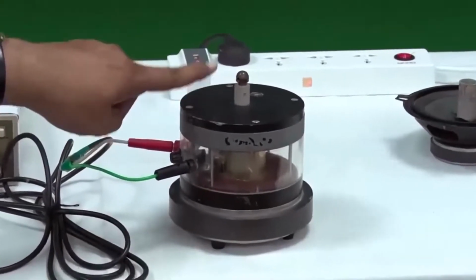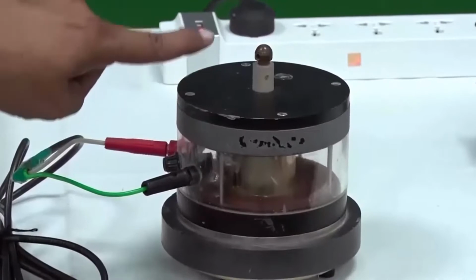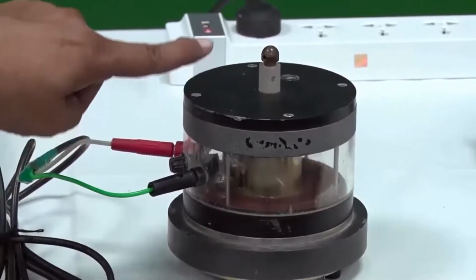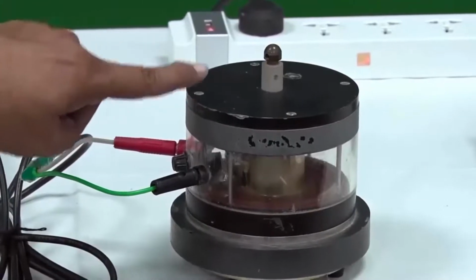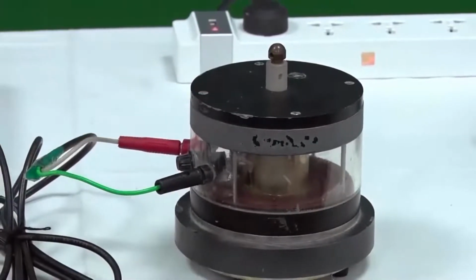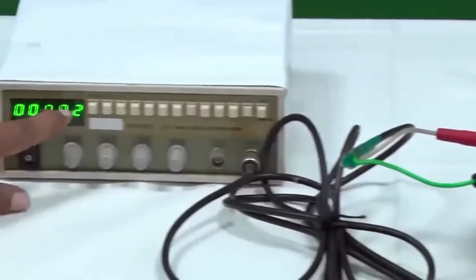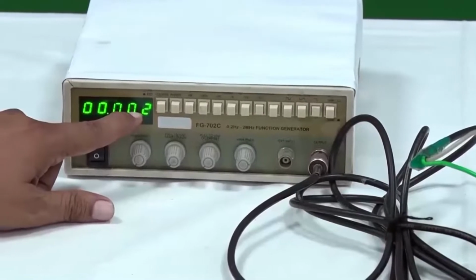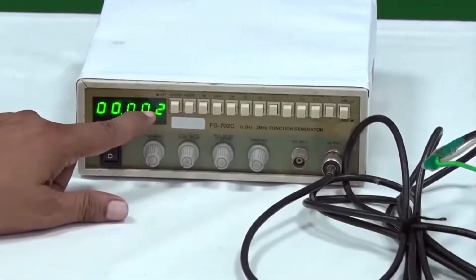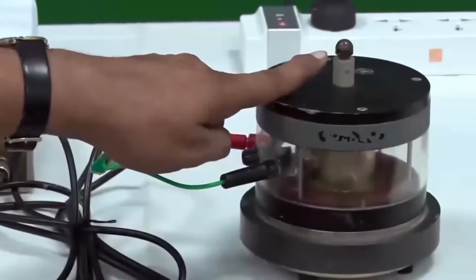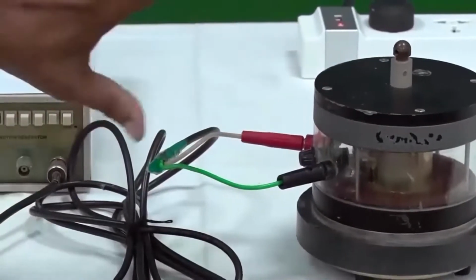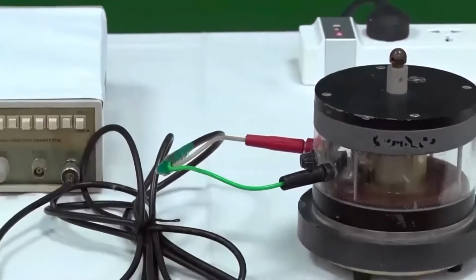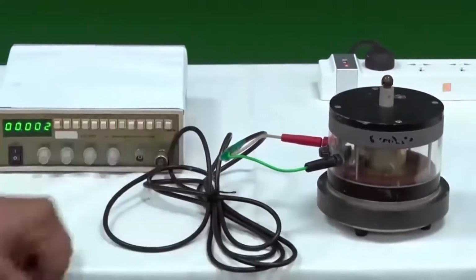You can see that it is vibrating, and the frequency is quite low. You can count the vibrations, and look at this display, this is 2 hertz. So, that means per second 2 times, and this oscillation, if you count this also, it is consistent, it is per second 2 vibrations or a little more.